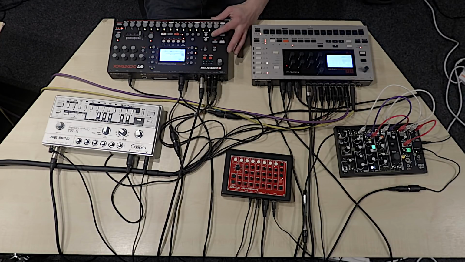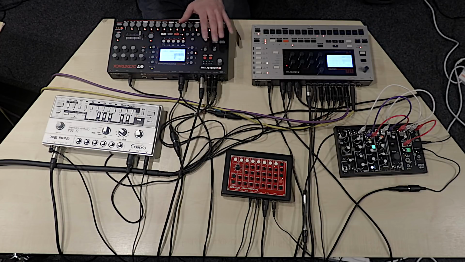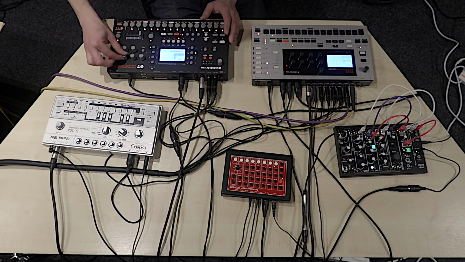For example, this is from the old set. I'm just going to solo the bit that I want. That's like a comb filter on an Amen or something.